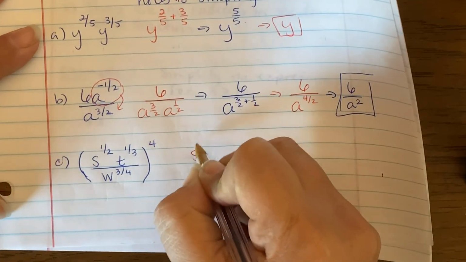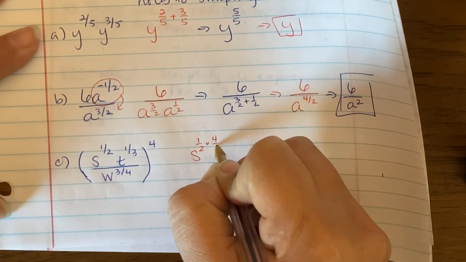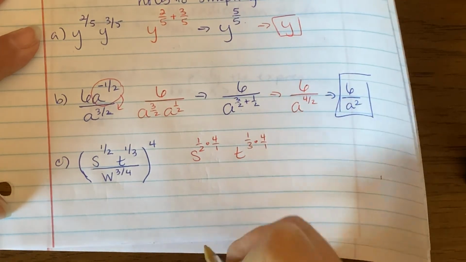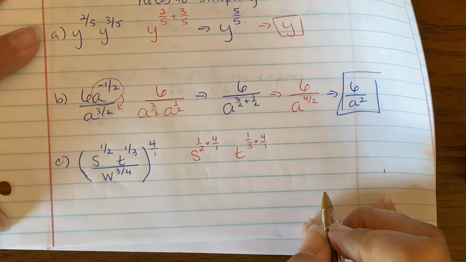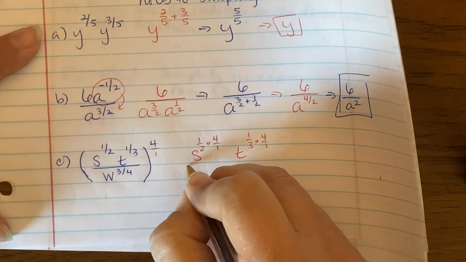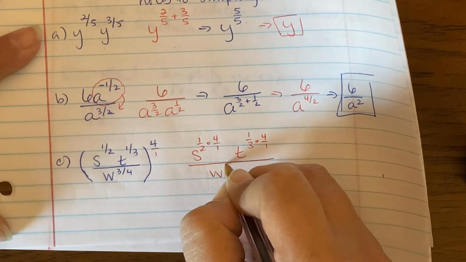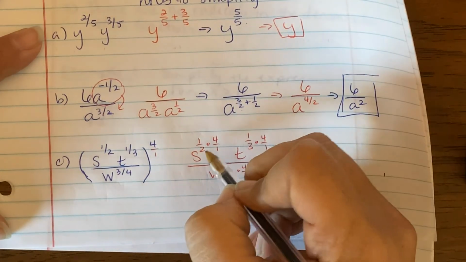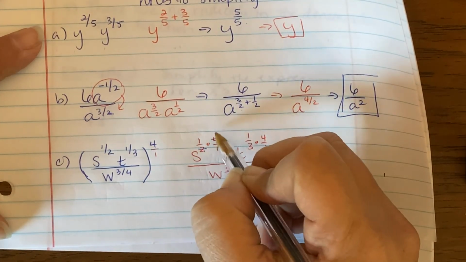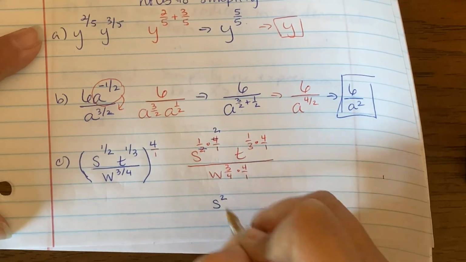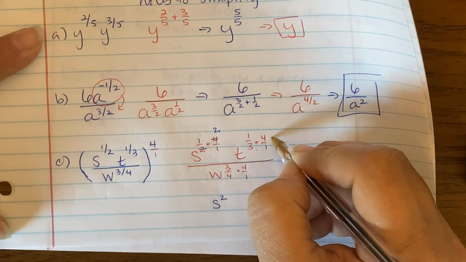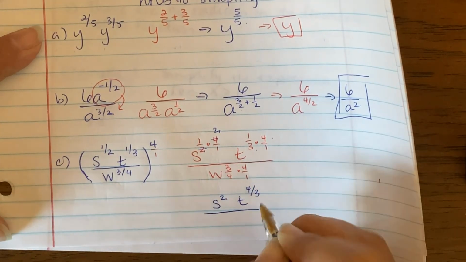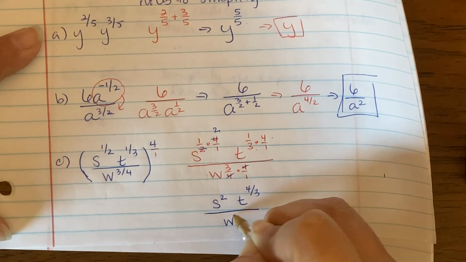So we're going to become s to the 1/2 times 4 over 1, t to the 1/3 times 4 over 1. The reason I'm making it as an improper is because we're multiplying times fractions. Over w 3/4 times 4 over 1. So 2 goes into 4 twice, so we get an s squared. 3 cannot go into 4, so you're left with t to the 4 over 3. 4 and 4 cancel, leaving you with w cubed.